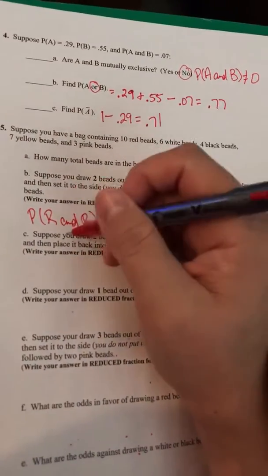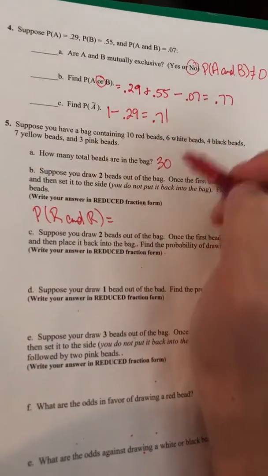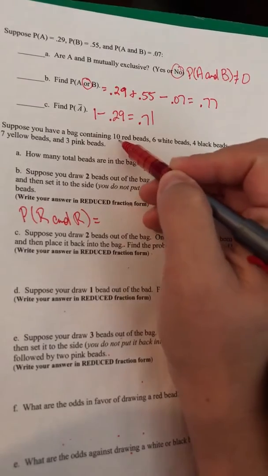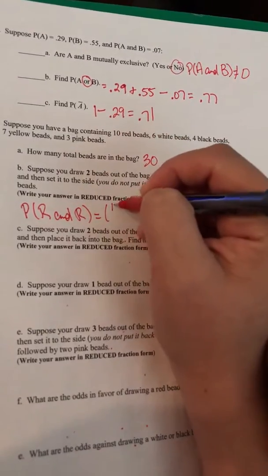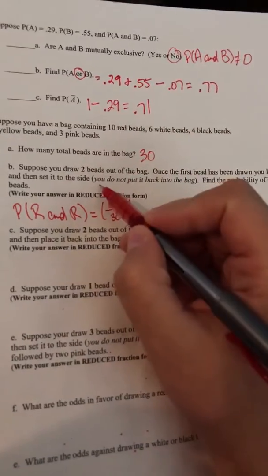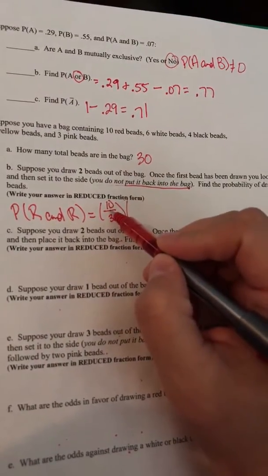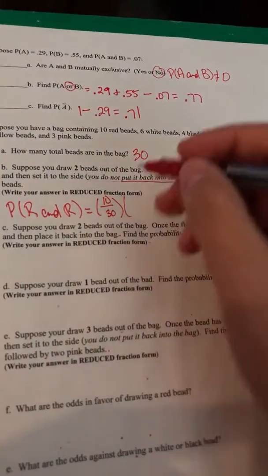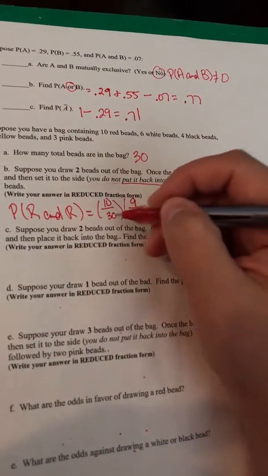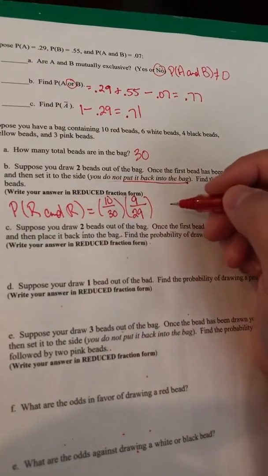So for ands, you multiply. So the probability of a red and a red. So how many reds are in the bag? For the first draw, there's 10 out of 30 as your chances of getting the first red. And then remember this, you do not put it back into the bag, which means if you draw the first red out, you set it to the side. That means there's only 9 left in the bag. And you started with 30, you've taken 1 out, so there's only 29 in the bag now.